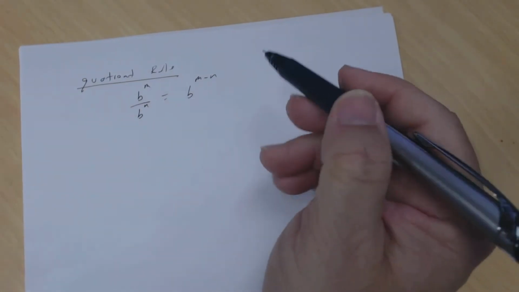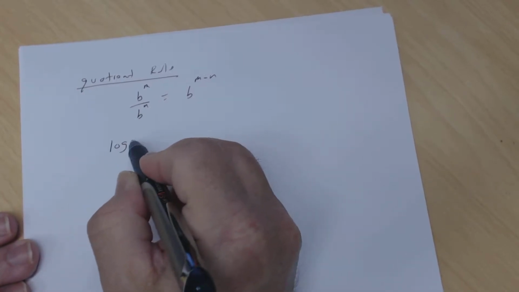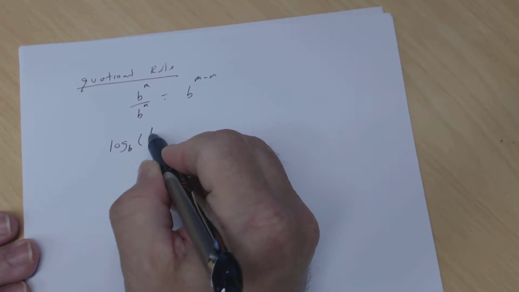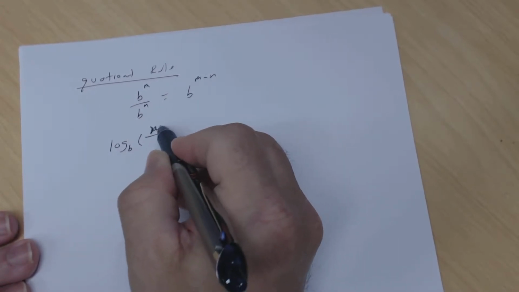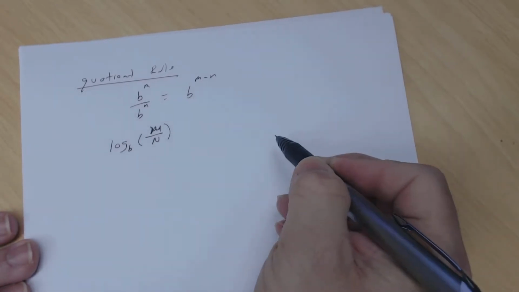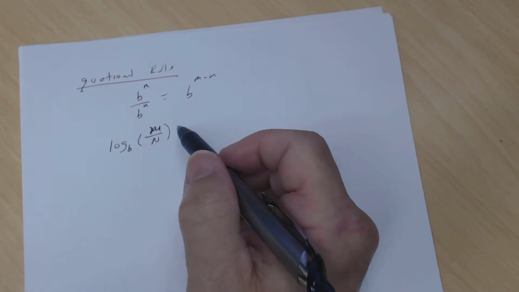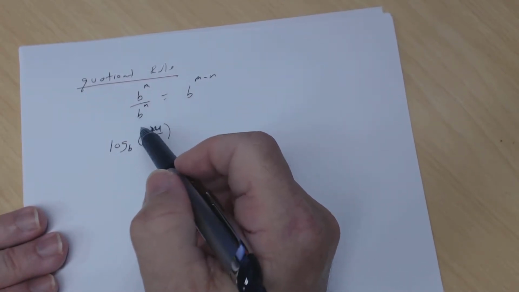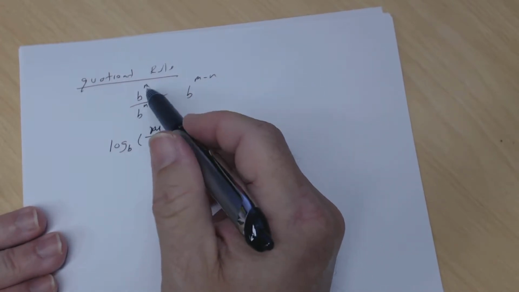So in terms of logarithms, it's the same idea. So you have the log of some base, and you're taking the log of a quotient, let's say m divided by n. All right, so you're taking the log of a quotient, base b. So according to the quotient rule, when you divide like bases, you subtract exponents.